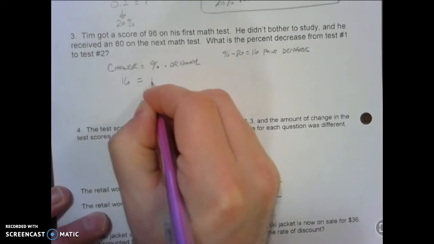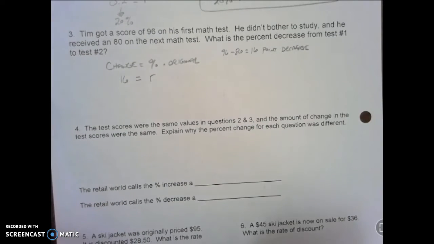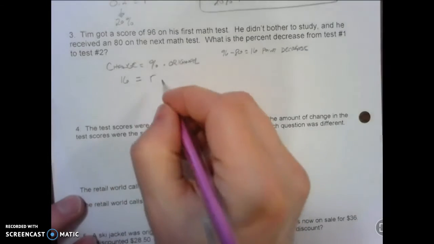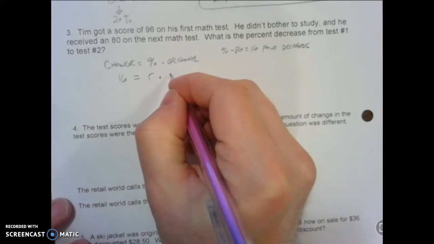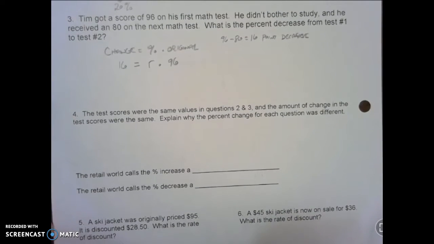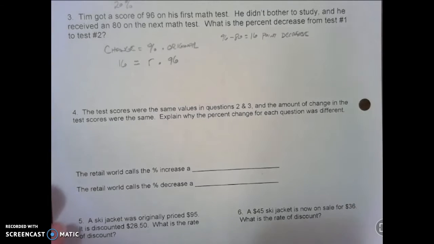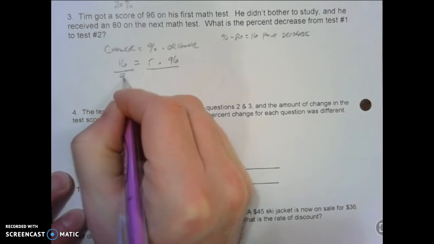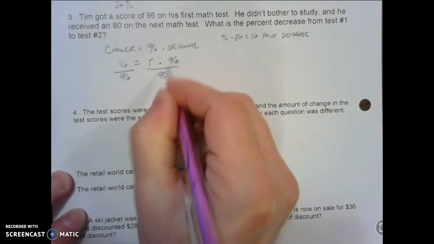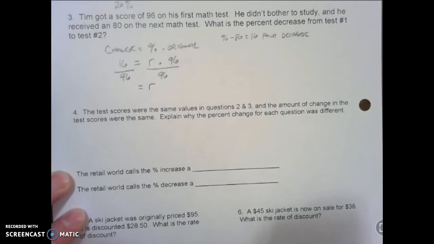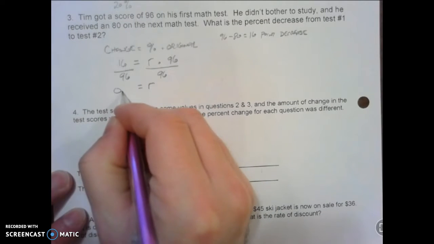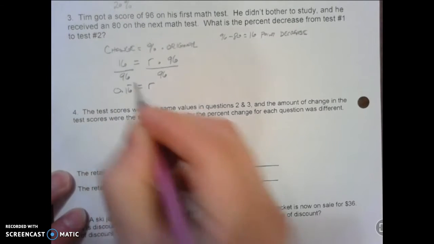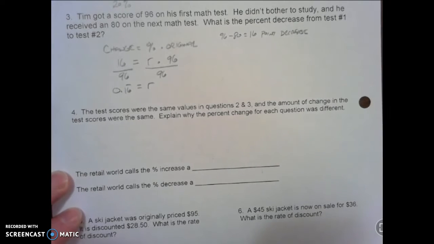We're looking for the rate. In this case, it's a percent decrease, so we'll call that R, times the original test score for Tim. On his first test, he had a 96. So 16 equals R times 96. Now to solve for R, let's divide both sides by 96. On the right, 96 divided by itself is 1, leaving us with R. On the left, 16 divided by 96 is 16/100ths with the 6 repeating. Only put your bar over the 6.